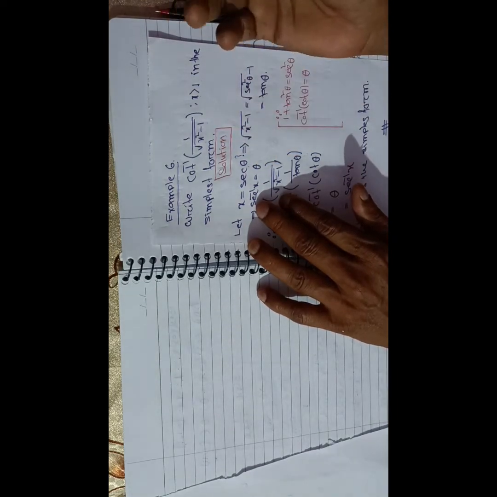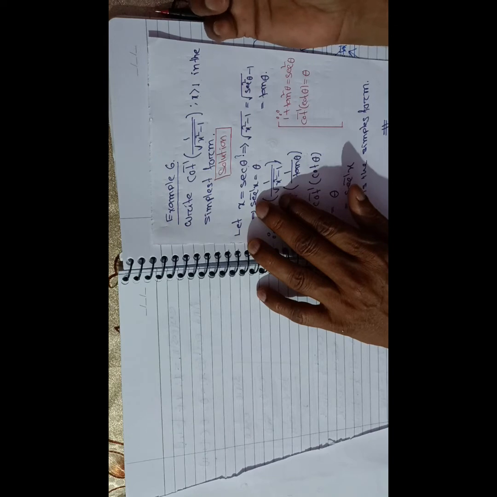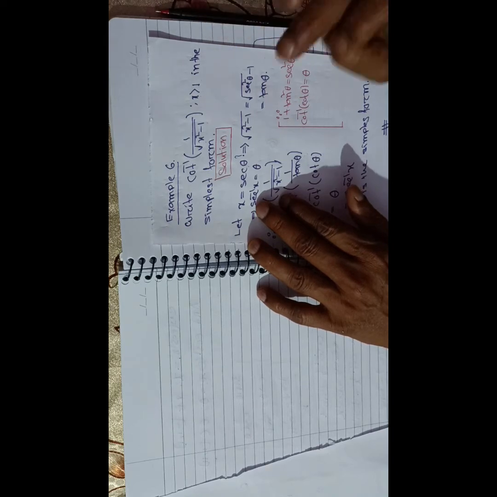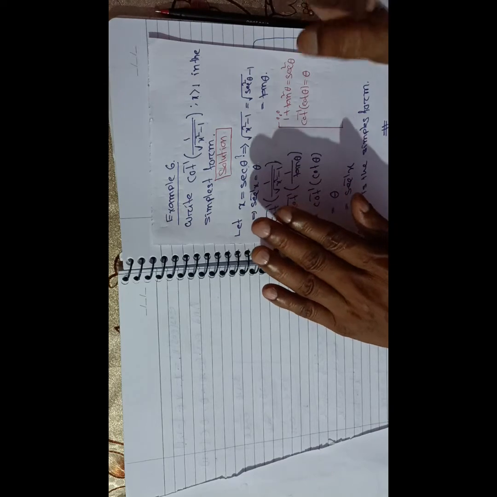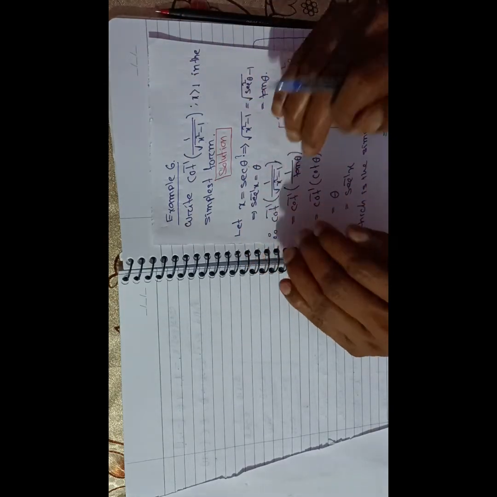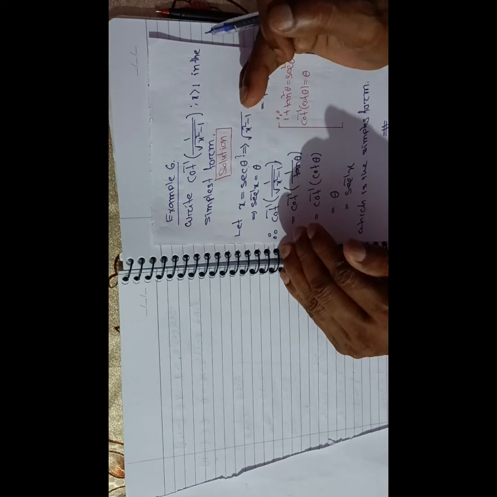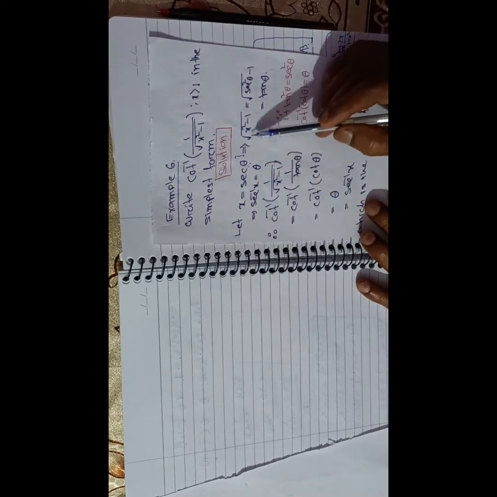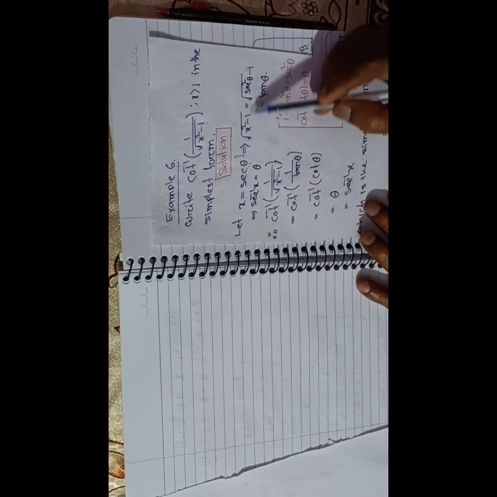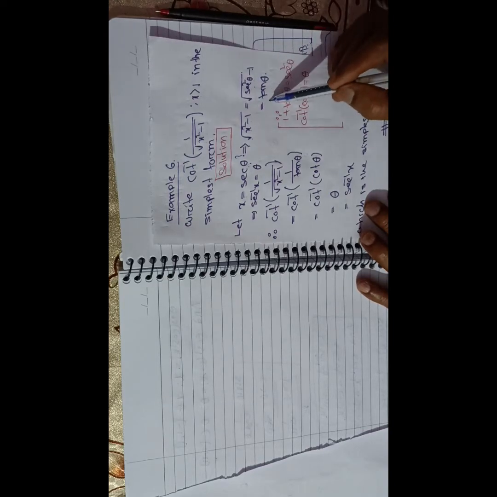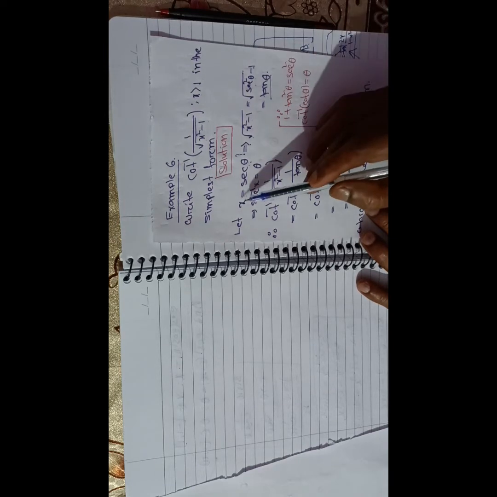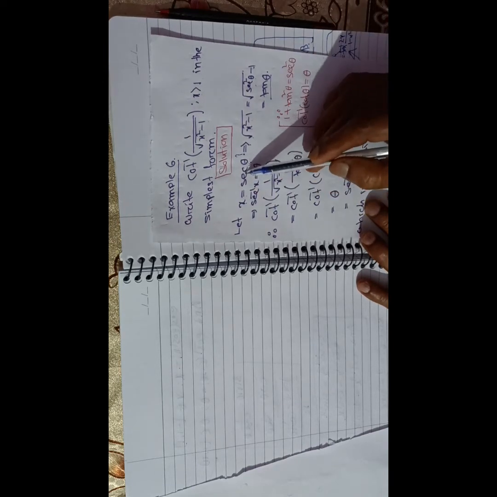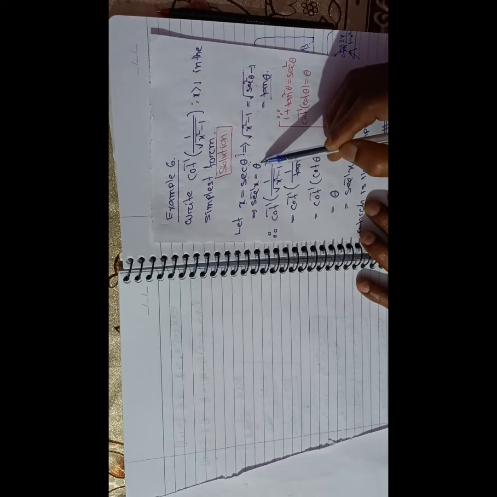Because there is a formula: 1 plus tan square theta is equal to sec square theta. That means sec square theta minus 1 is equal to tan square theta. That's why we have considered x equal to sec theta. So root over x square minus 1 equals root over sec square theta minus 1, which is tan square theta, and under root it becomes tan theta. Also, since x is equal to sec theta, we get sec inverse x equal to theta.